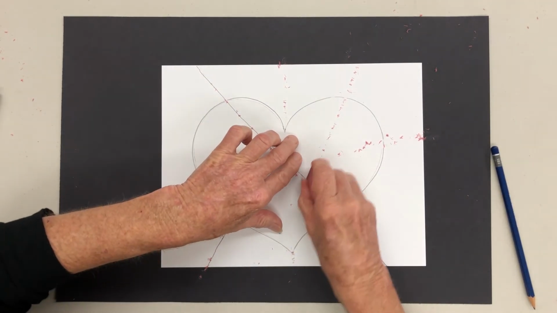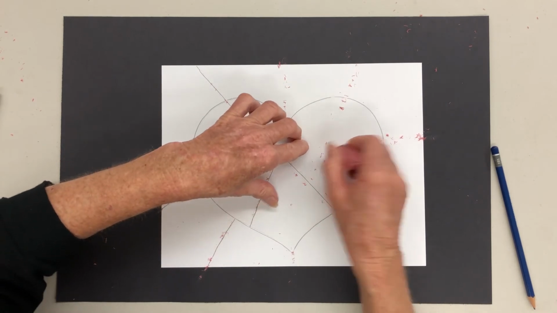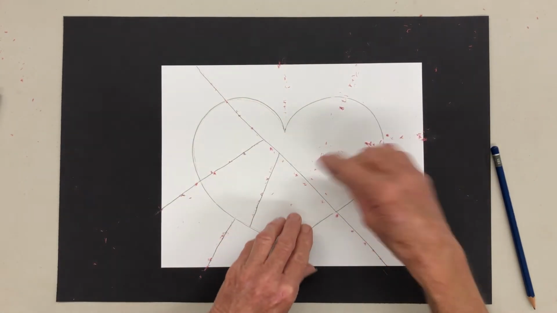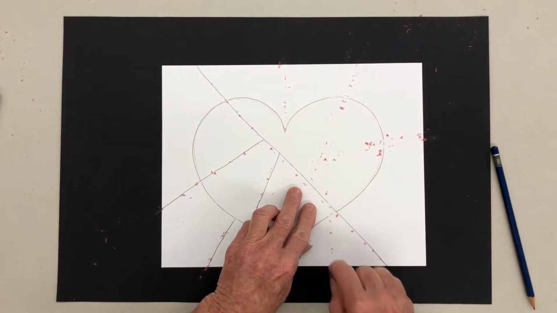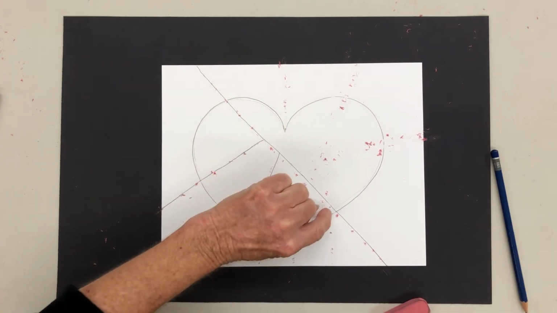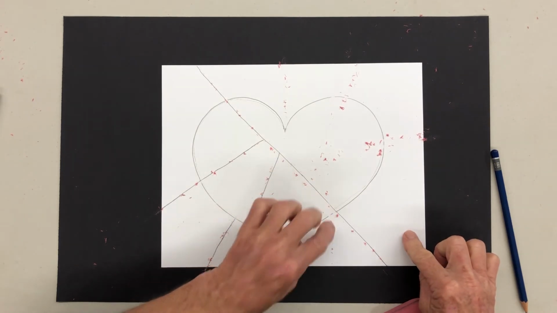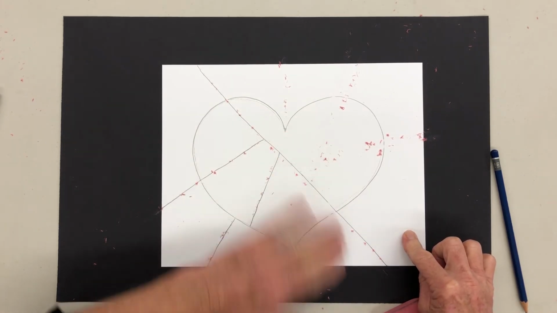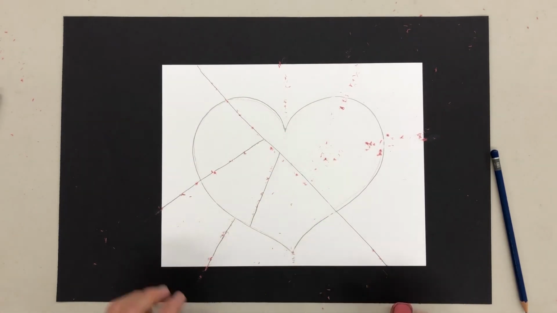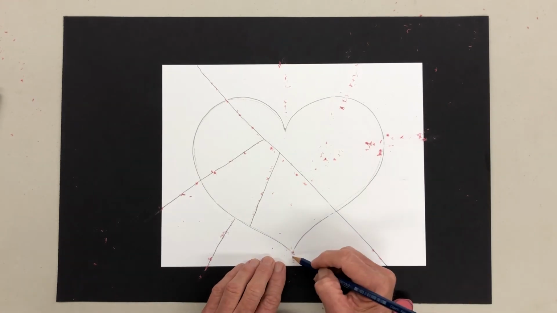One thing I didn't show you, let me back up just a second. If I'm doing a line here, and I do a line here, and say I did one line that went all the way through here. If I draw a line here, I'm going to end up with this tiny little triangle here. So I don't want that, so I might eliminate that. So just be aware that you don't have any little tiny sections. We don't want little tiny spaces.